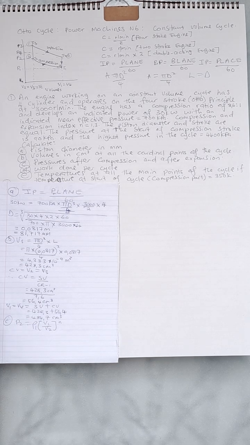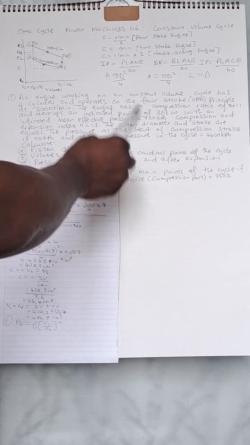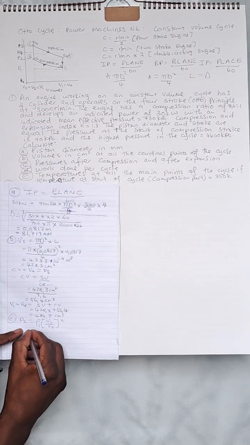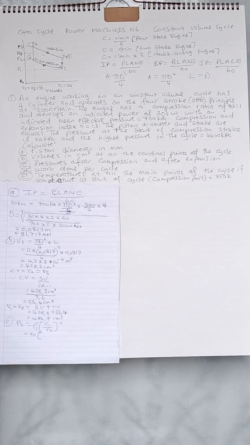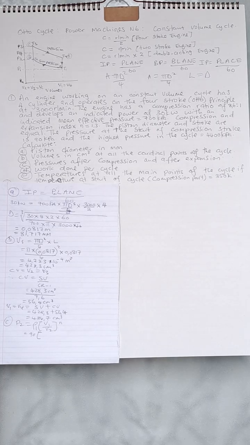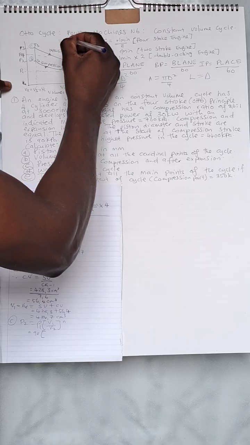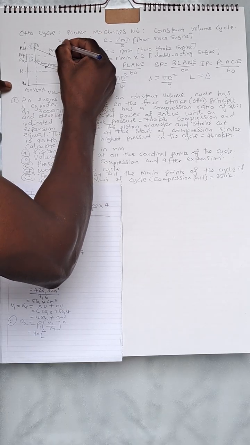Yeah, so our P1, the pressure at the start of the compression stroke, was given to be 90. So let's substitute here. We have 90 into our V1. So we are using the ratios. So on our ratios, V1 is equal to V4, which is 8.6.